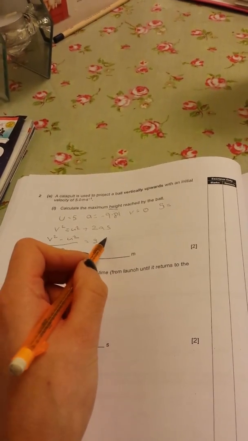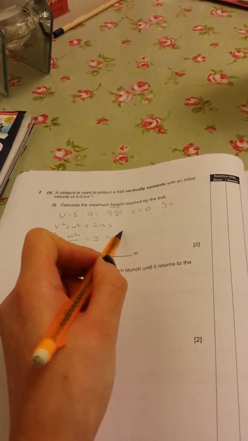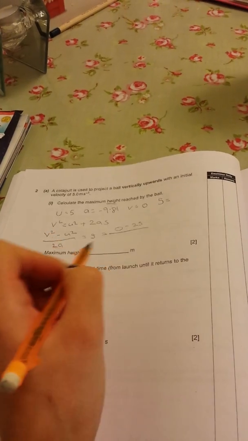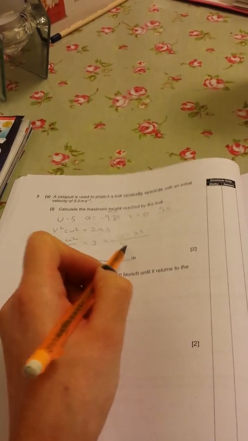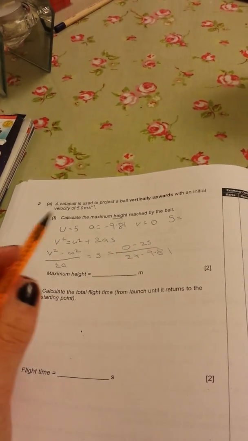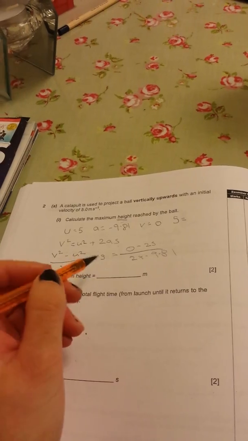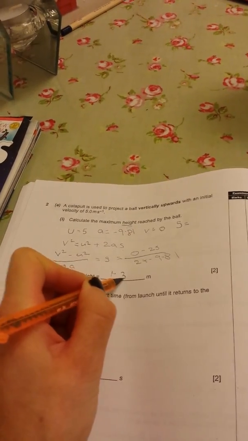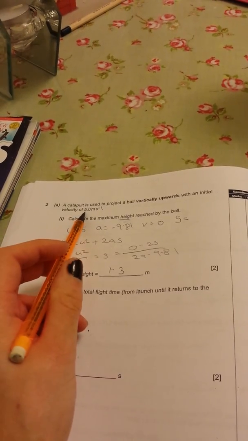Put in our numbers then: I have 0, take away 25, because that's 5 squared, divided by 2 times minus 9.81. And when we do that, we get an answer of 1.3, because it's 2 significant figures we have to use.